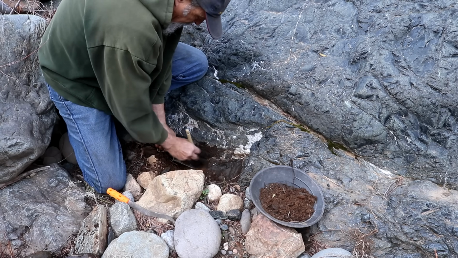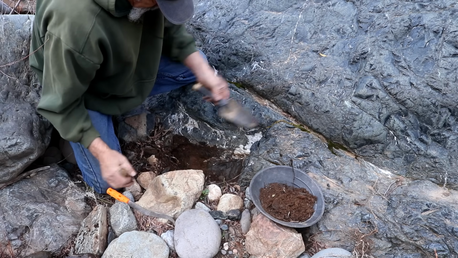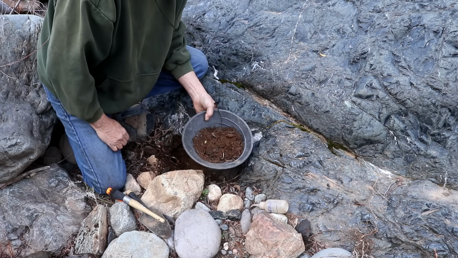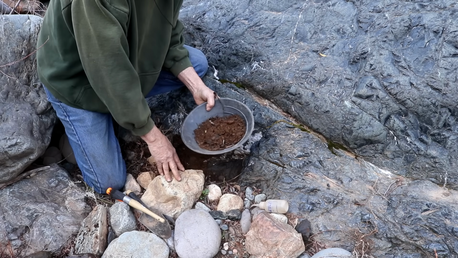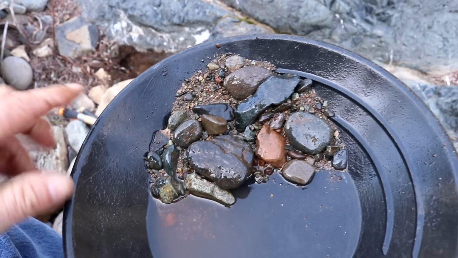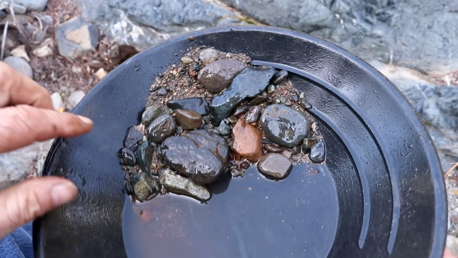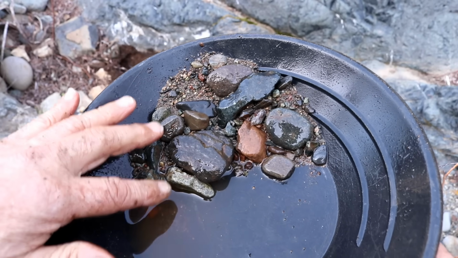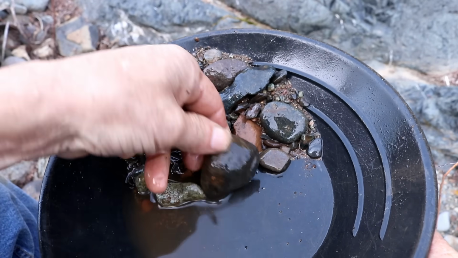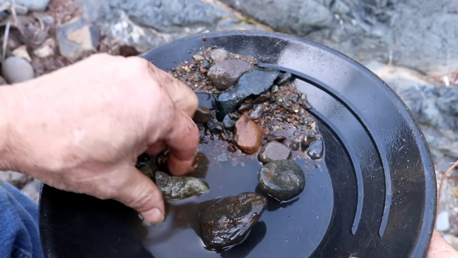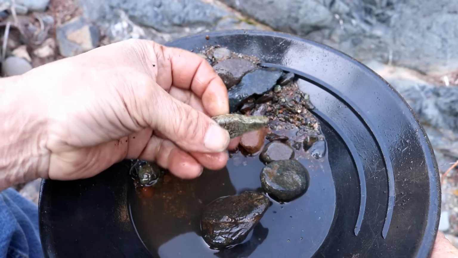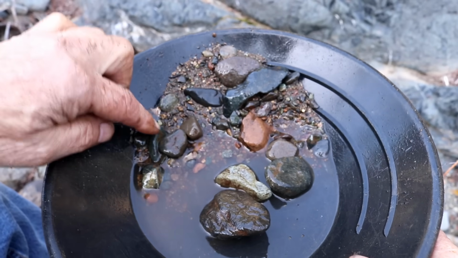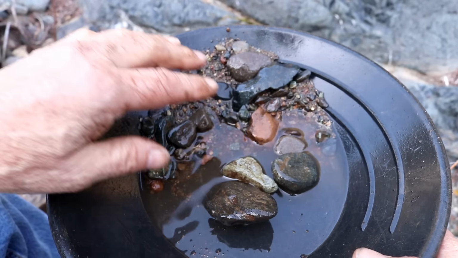Okay, well, that's pretty much everything out of there. Let's take this down and pan it out, see if we got any gold. Now what I wanted to show you here is, as you pan this down, you want to observe your gravel. Now see, these are all nice heavy stones. This one's a little bit on the lighter side, but they're all nice heavy stones. So that's a really good indication.